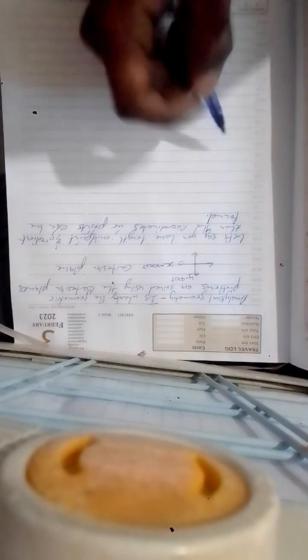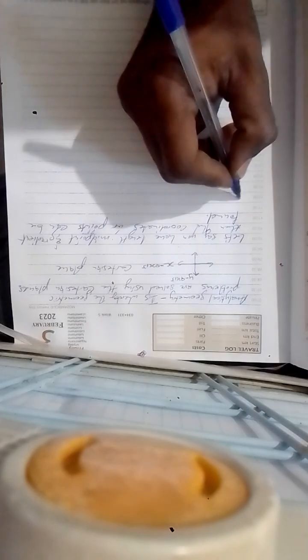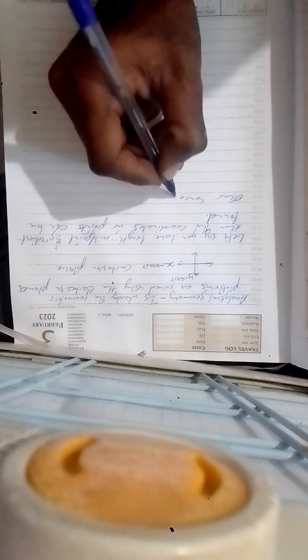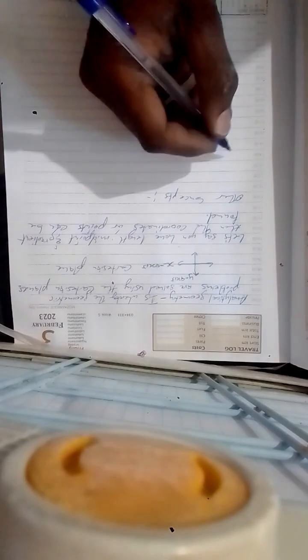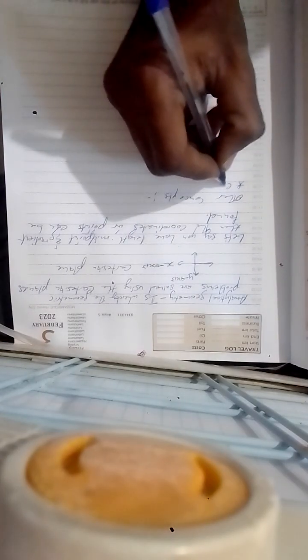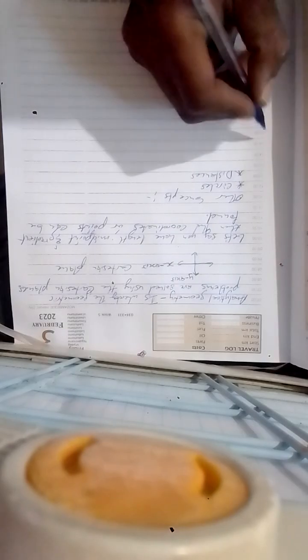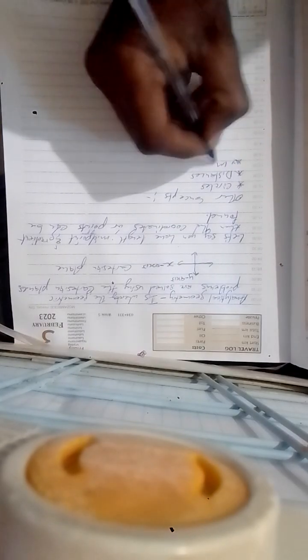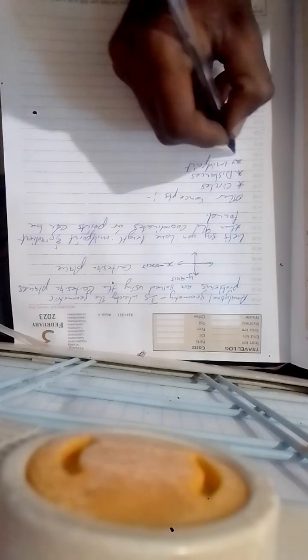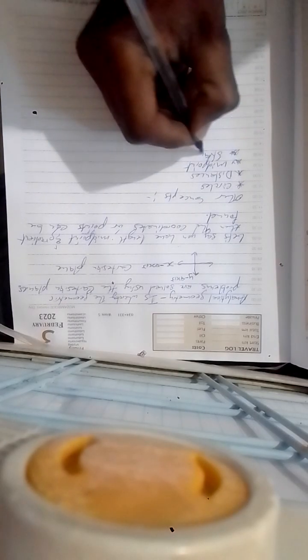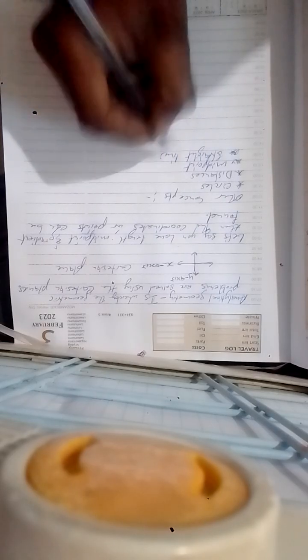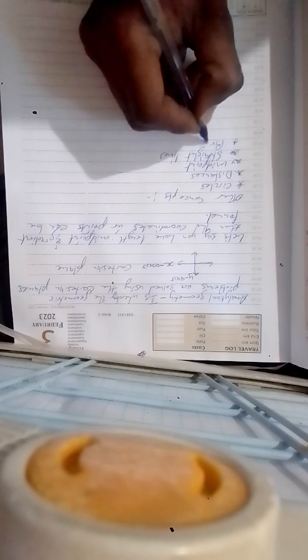Okay. Other concepts. You need to understand that you have circles, distances, midpoints, straight lines, and gradient.